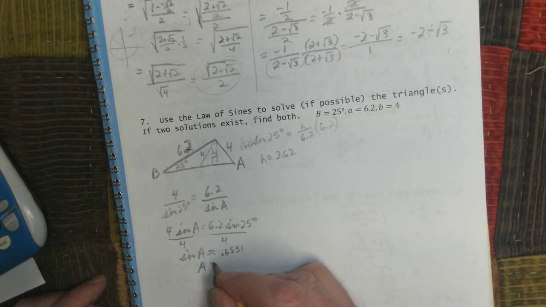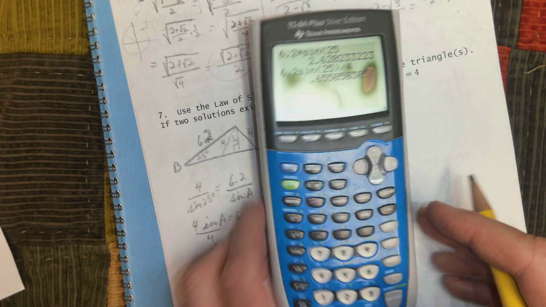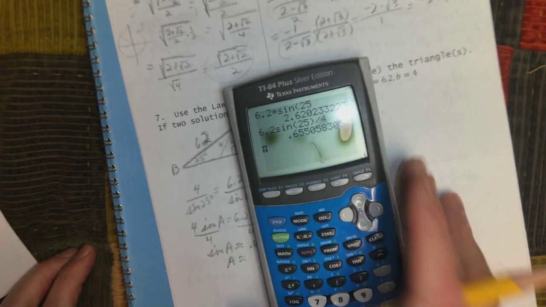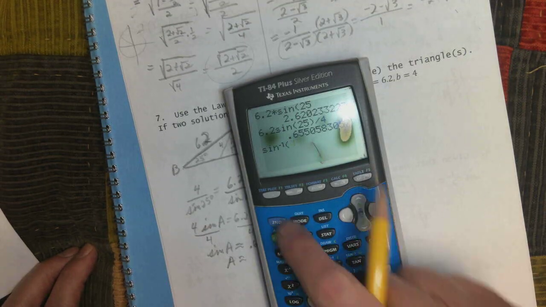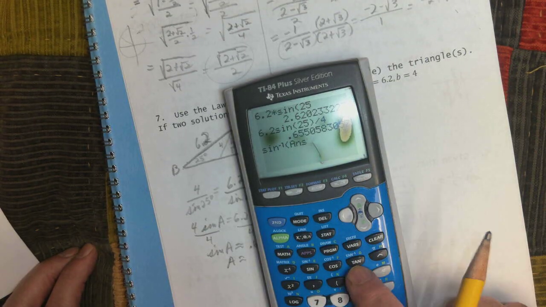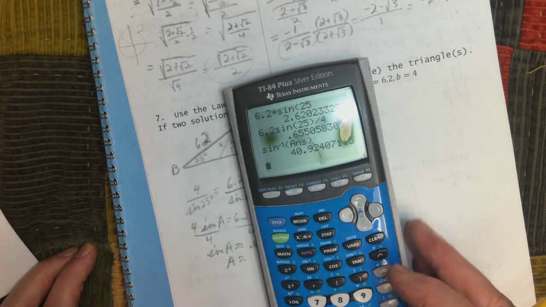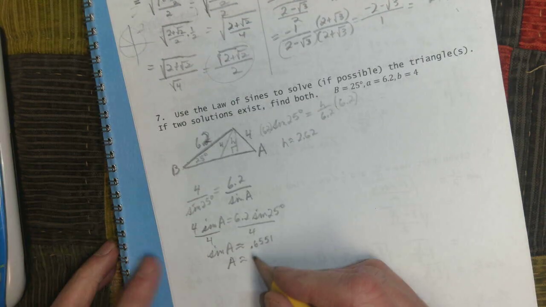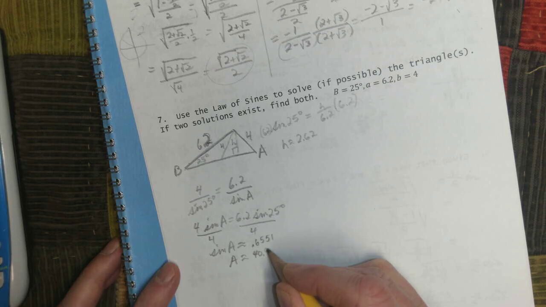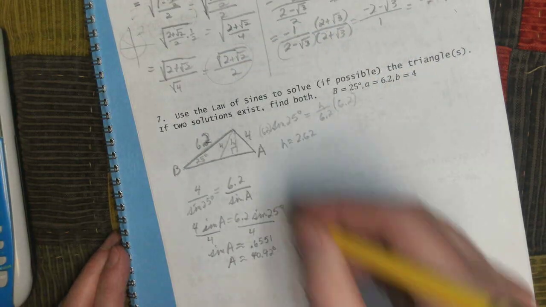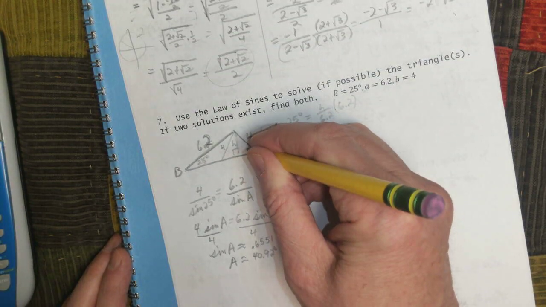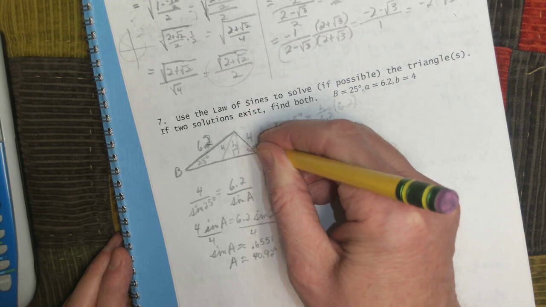So A is approximately, and I could just leave all the decimals in here and go second sine, second answer, 40.92 degrees. So this, and that's important for later, this is 40.92 degrees.